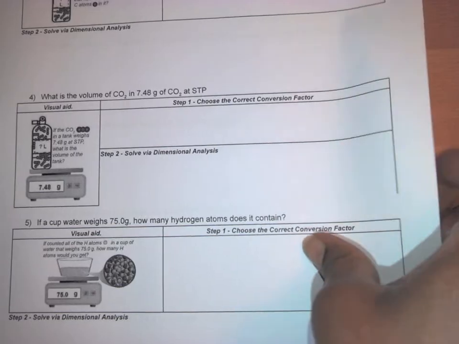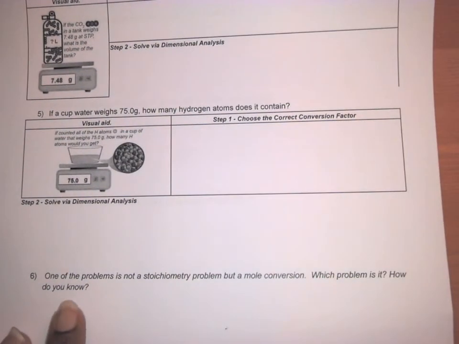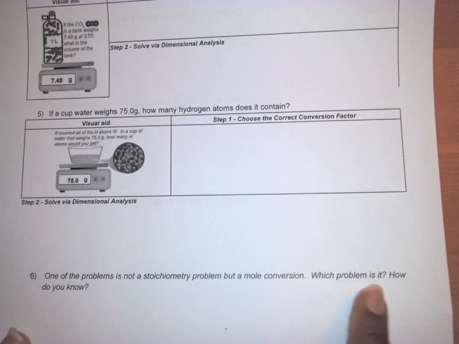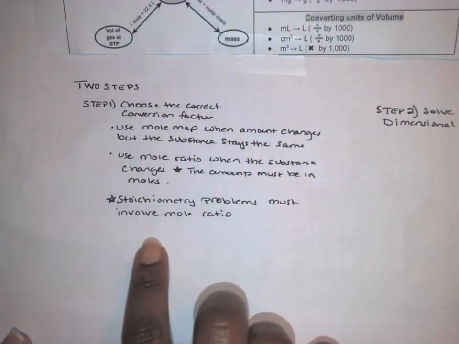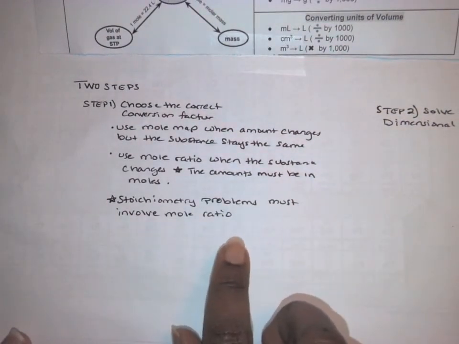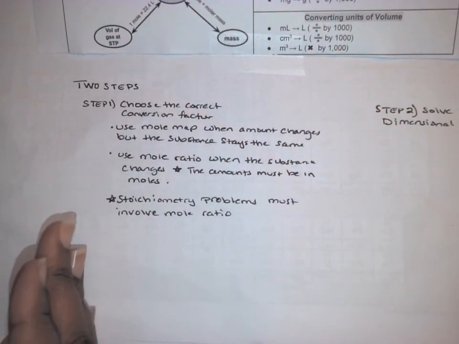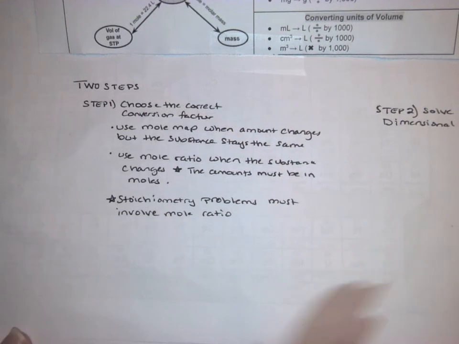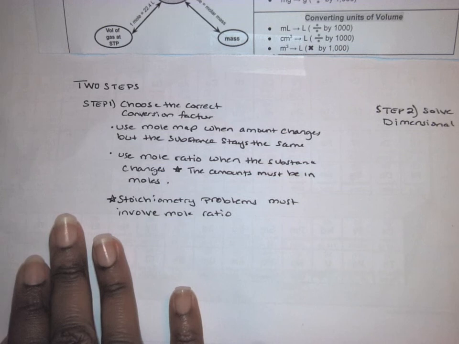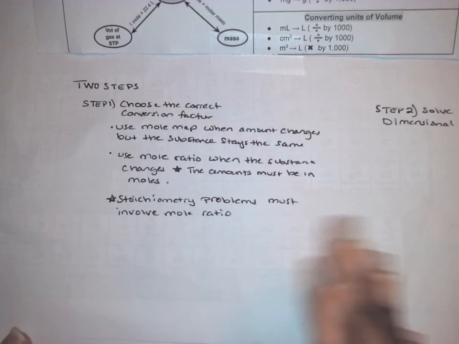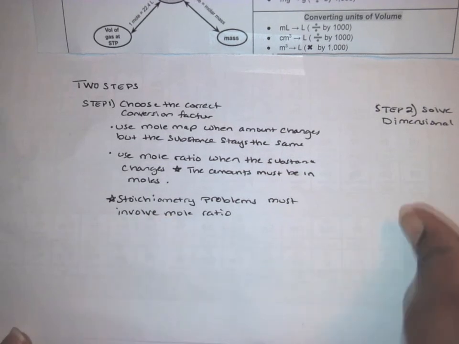One last note, for the practice problems, it says question number 6. One of the problems is not a stoichiometry problem, but a mole conversion. Which problem is it and how do you know? Remember, in order for it to be a stoichiometry problem, it must involve a mole ratio, meaning you must be going from one substance to a different substance. So if in your problem you're not doing that, you're starting off with the same substance and ending with the same substance, you're just changing the amounts, it will not be a stoichiometry problem.